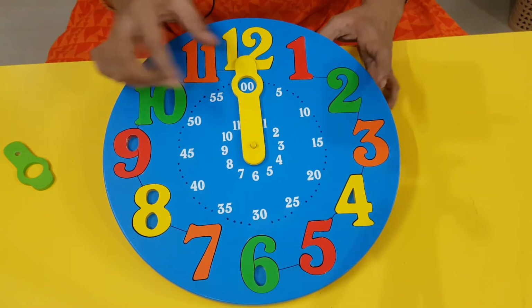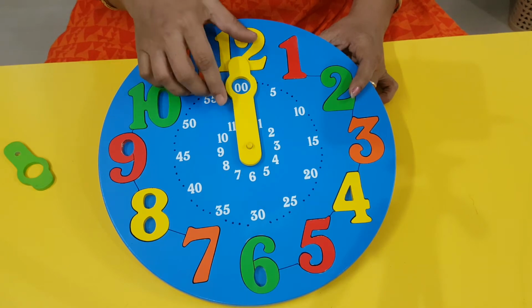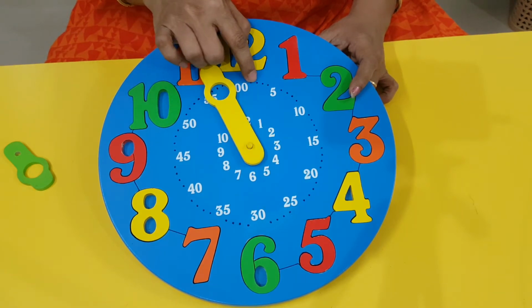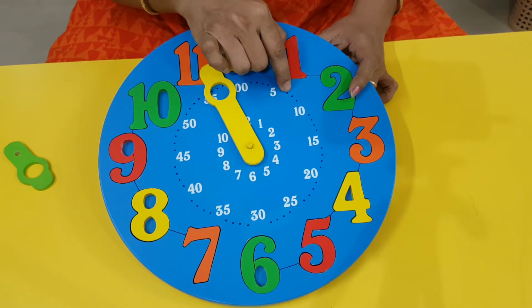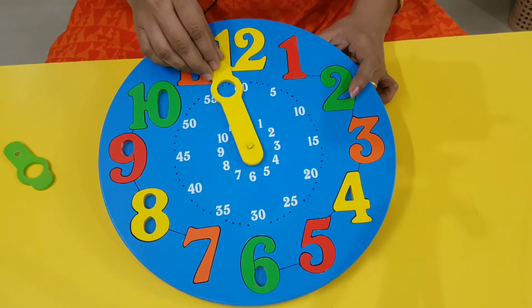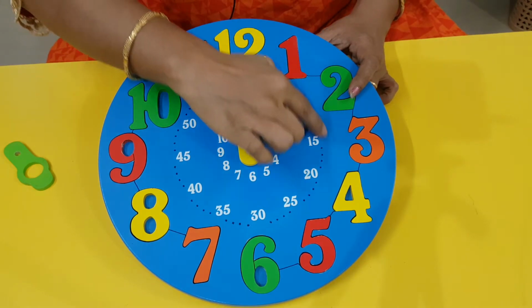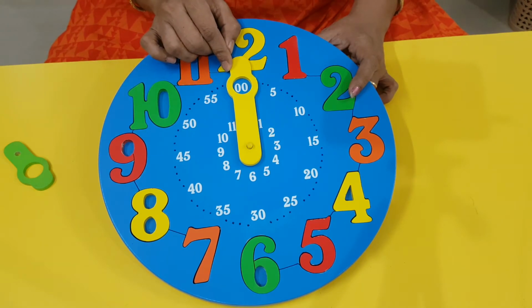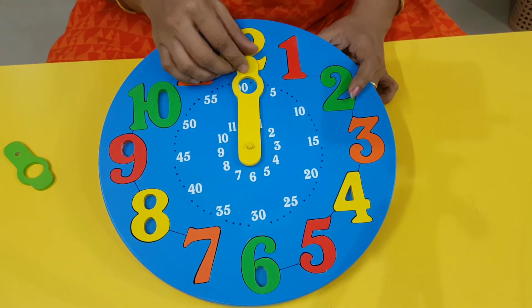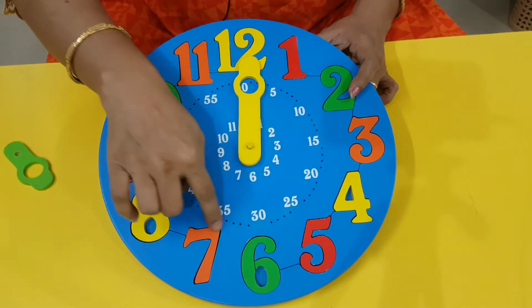Okay, the long one. I told you that when the seconds needle is moving 1, 2, 3, 4, 5, 6, when the second needle finishes one full 60 circle, your minutes needle will move to the first dot. You see that? Then again it goes.